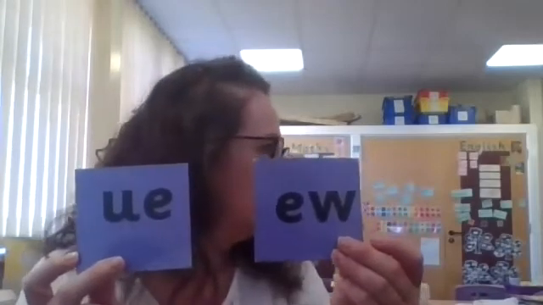Today we're going to look at these two sounds again that we looked at yesterday. What did they say when we looked at them yesterday? What did they say, these sounds? Good girl, well done Pippa. They said ooh. This sound says ooh, like blue or glue. And this one says ooh, like I blew away in the wind, or I flew up the chimney.